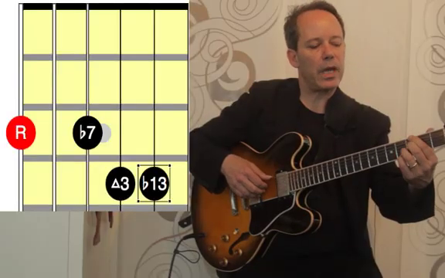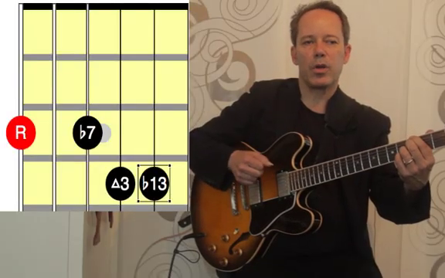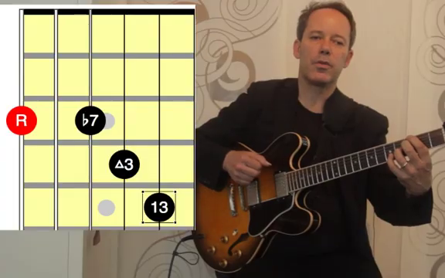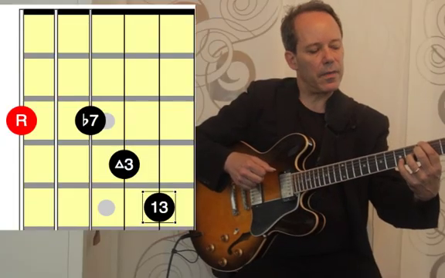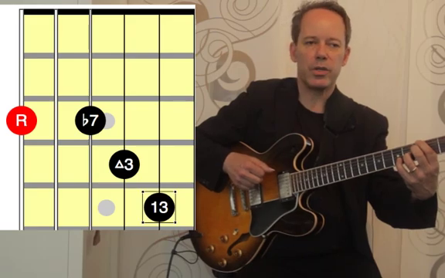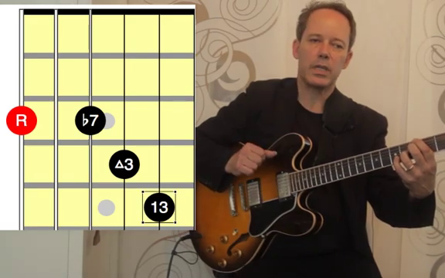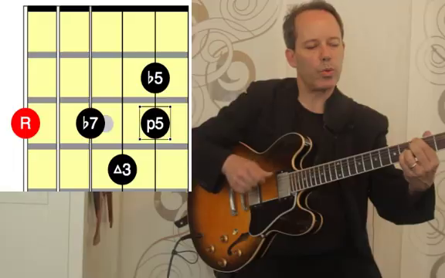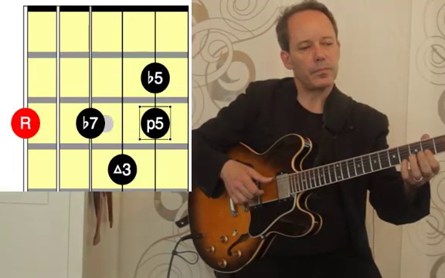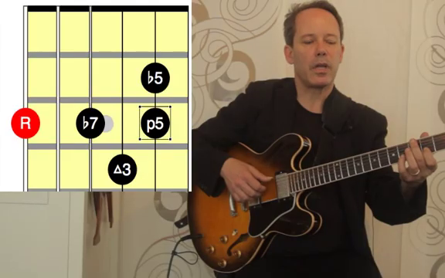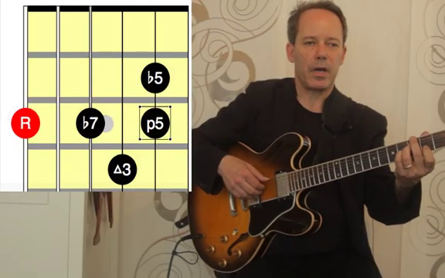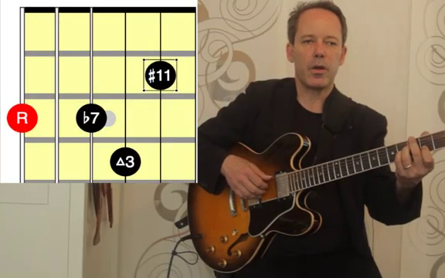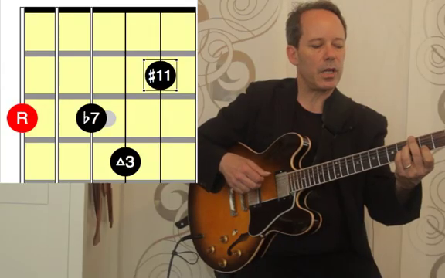So above the 5th we get the sharp 5, or it could also be called the flat 13. And just above that we get the 13, the major 13th. And that's the one I want you to pay particular attention to because we're going to use that in a blues in a minute. But down below the 5th, and we have to refinger the chord to get this, we get this note, which is a very interesting sound, and that would be called either a flat 5 or a sharp 11, depending on the situation in music that you're in.